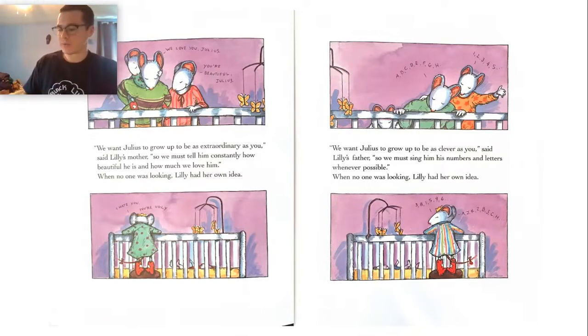So before we move on, we can answer question number 3. What is the setting of the story? Take about 30 seconds now to write down the setting of the story.